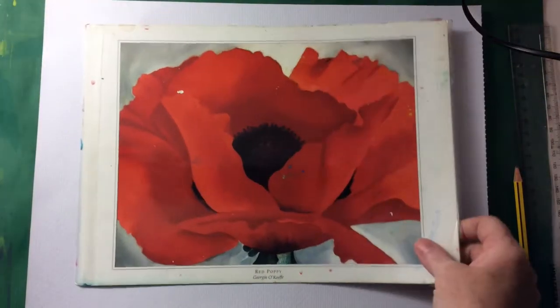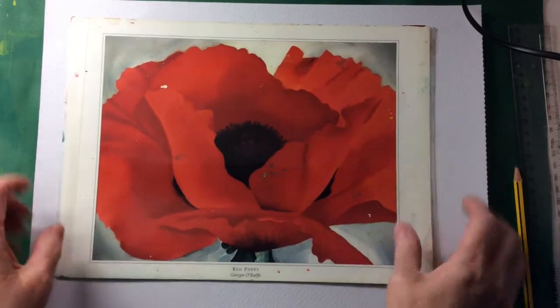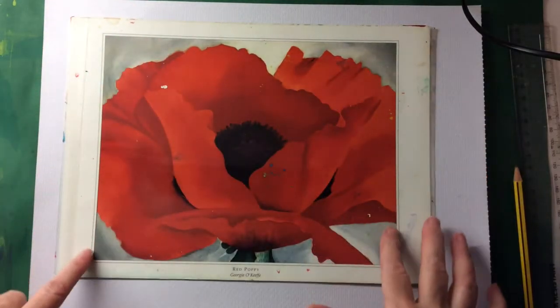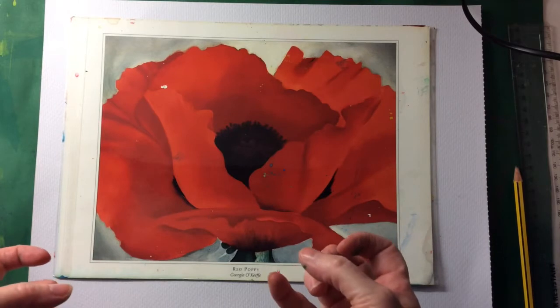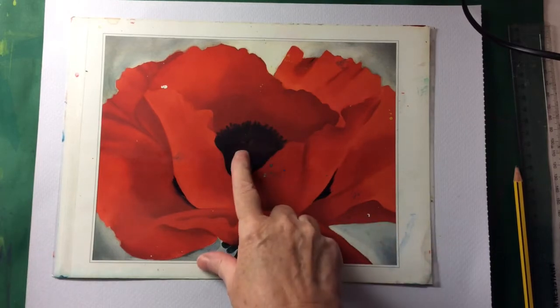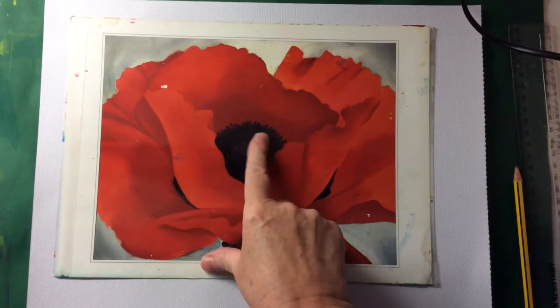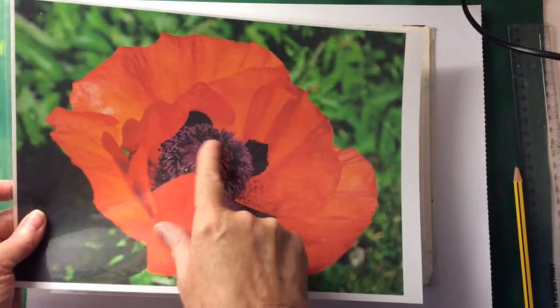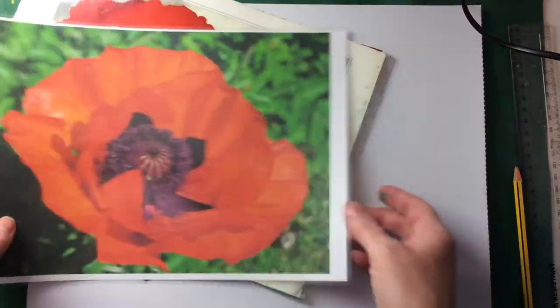This is a painting by an artist called Georgia O'Keeffe of a red poppy, and she's made it extend beyond the paper. She's gone really close in and made it as big as she can, and look how she's created this very velvety centre in the poppy, which is very much like the one in the photograph.